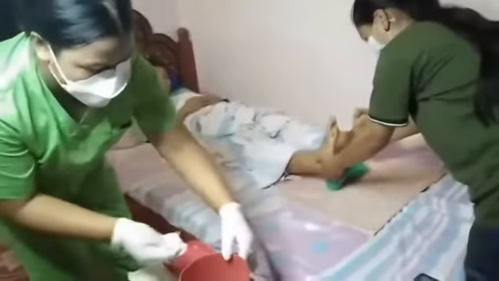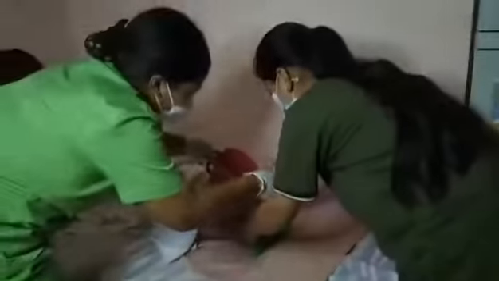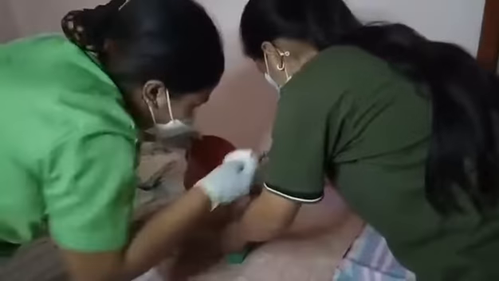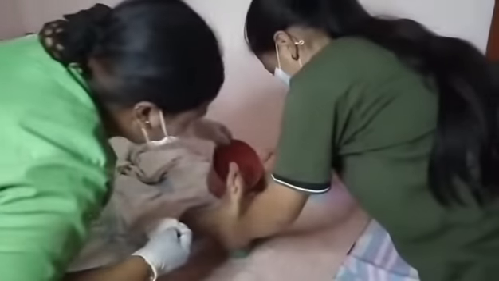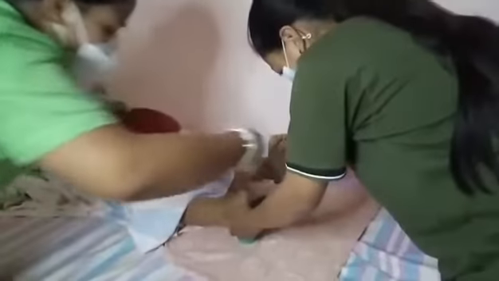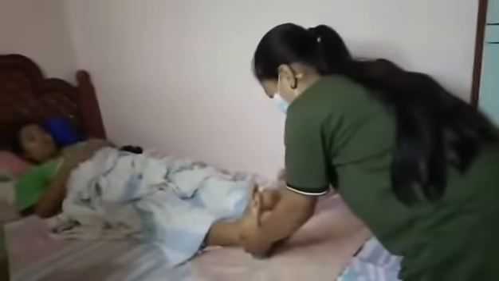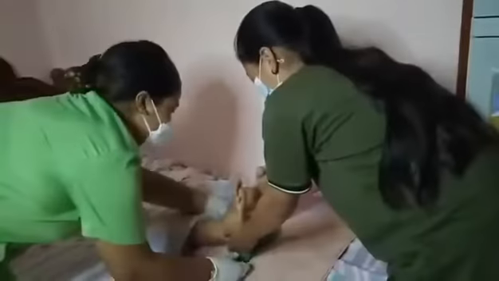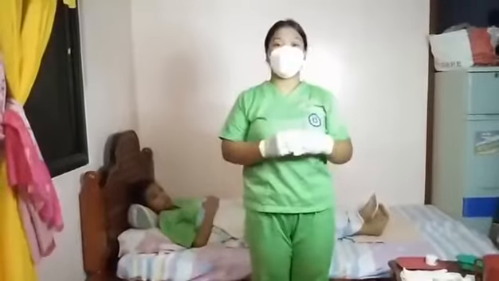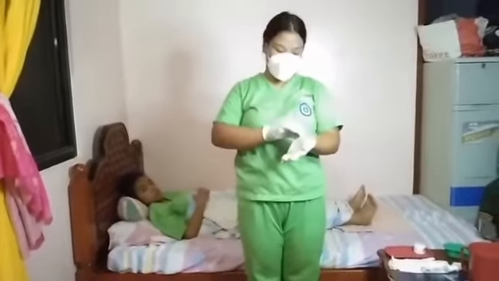Assist lang po, ma'am. Change gloves and perform hand hygiene in between.